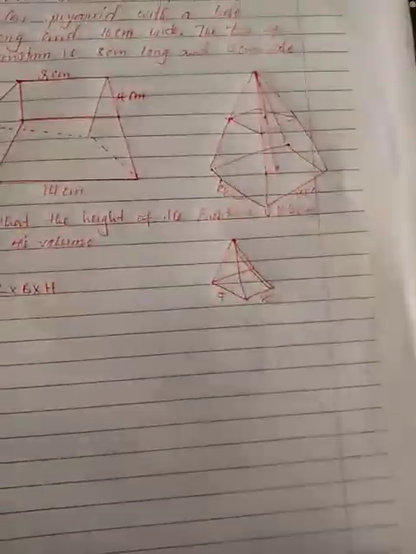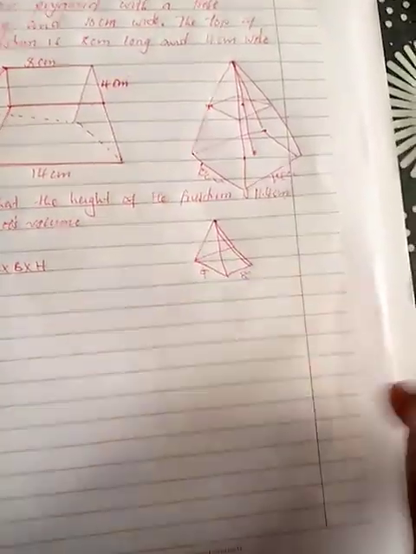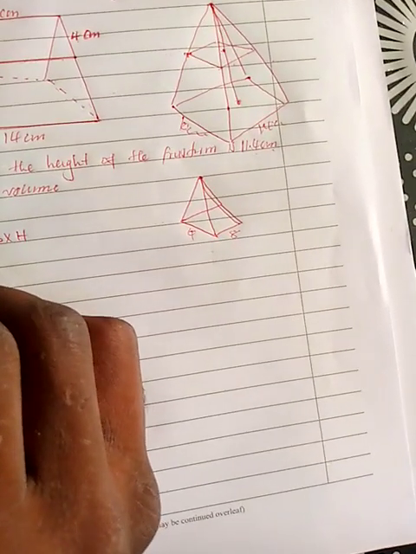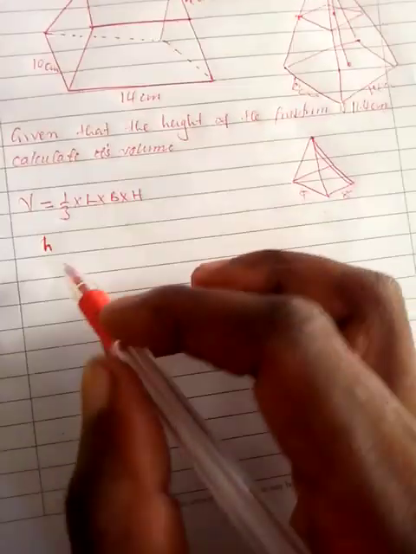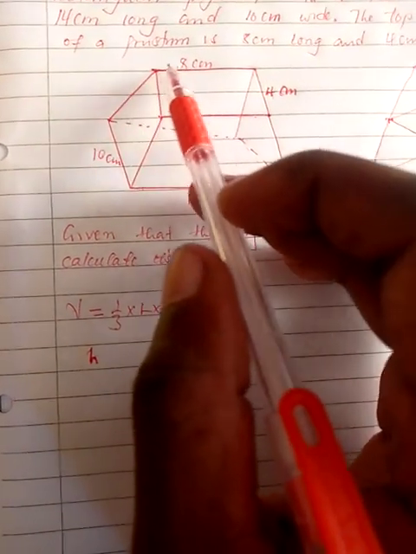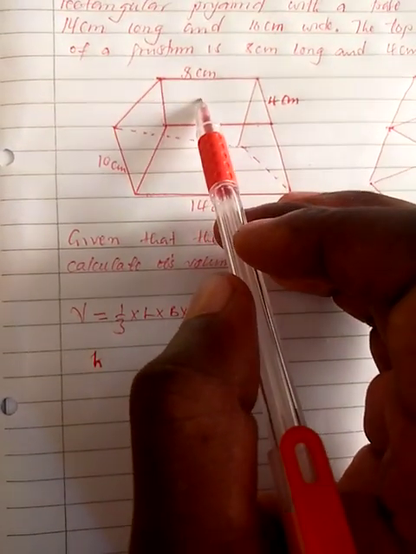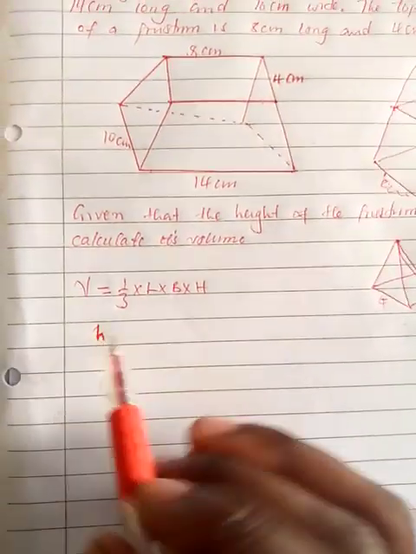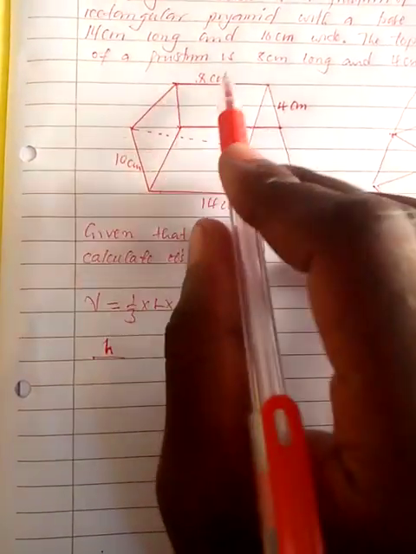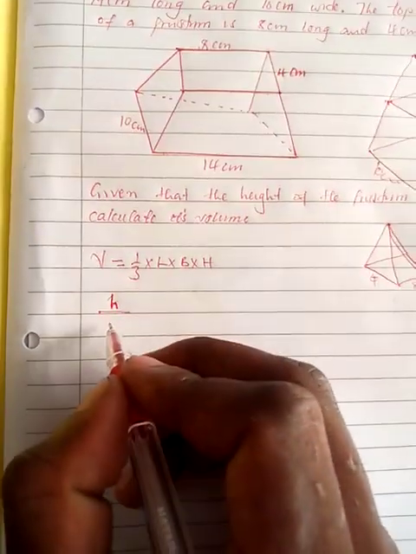Others will use different ways to solve this one, but I prefer using the proportion or ratio side formula, which says for you to find the height of a pyramid, it is the height of the smaller pyramid over its base. This is the base of the smaller pyramid here. So I will use the height of the smaller pyramid, which is h in this case, over the long side base of this, which is 8.